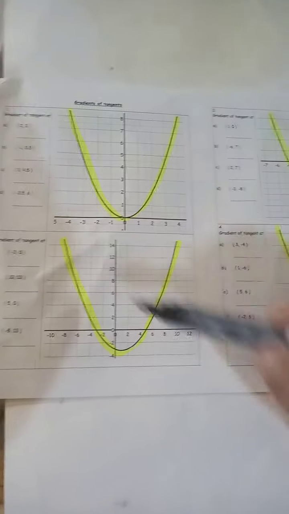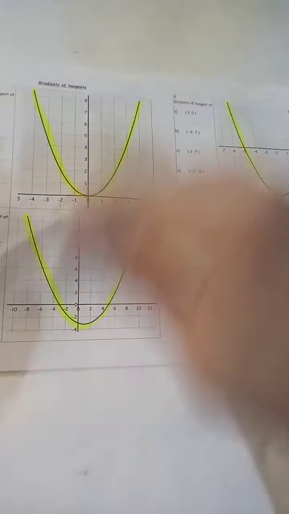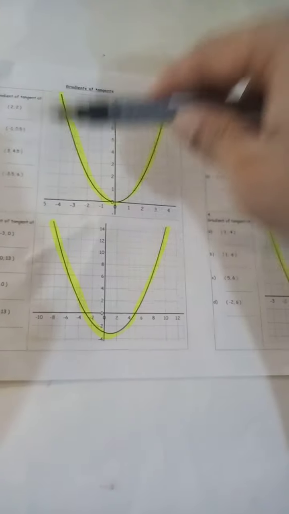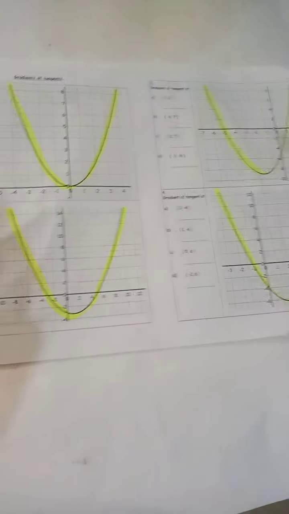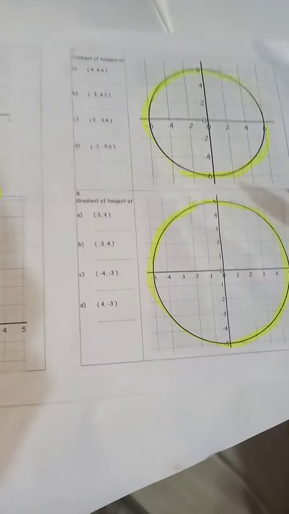All of them are positive curves, not inverse, but curves going in a smiley face pattern, and this one's an inverse curve, and these two are circular topographies. So the first one.